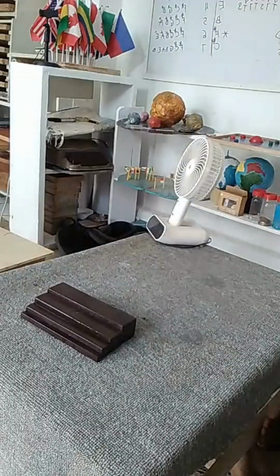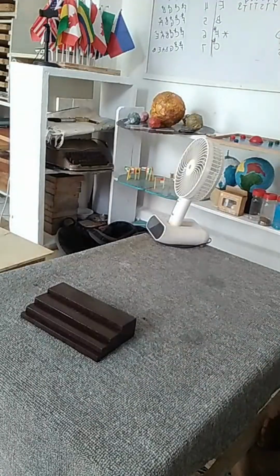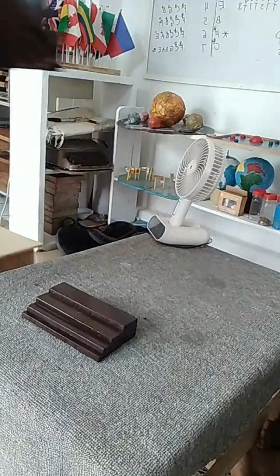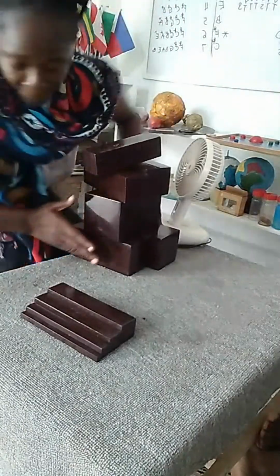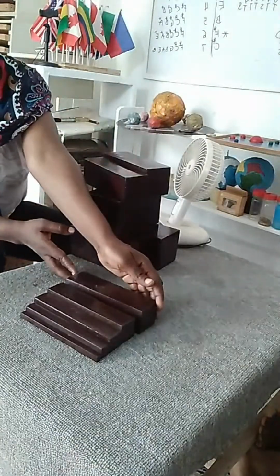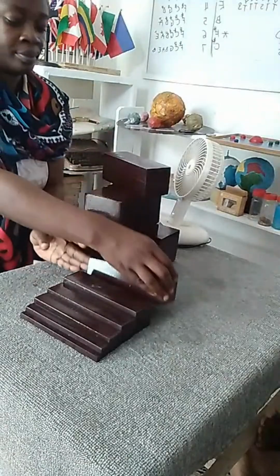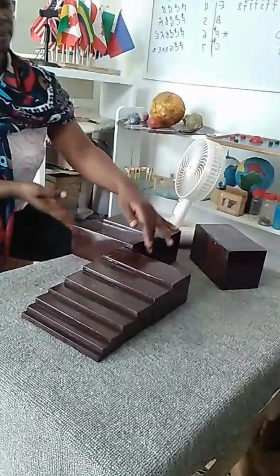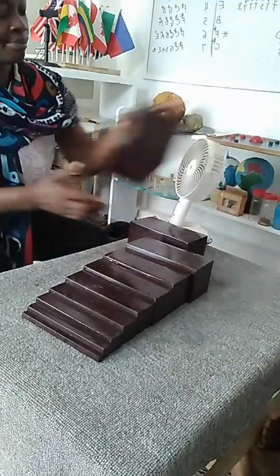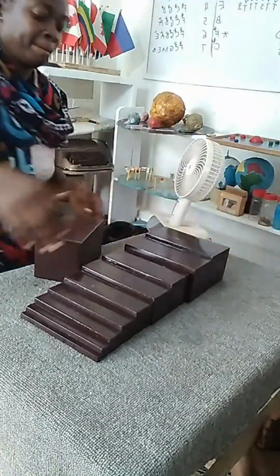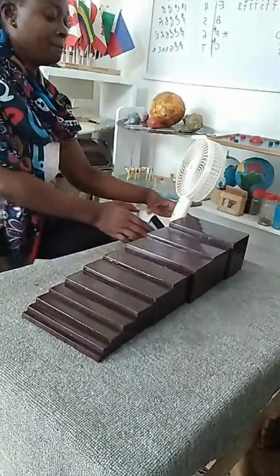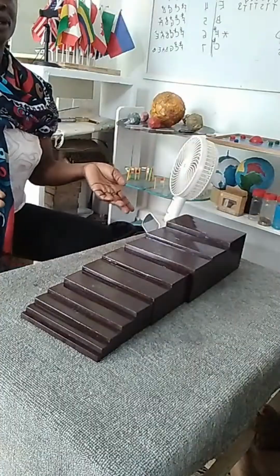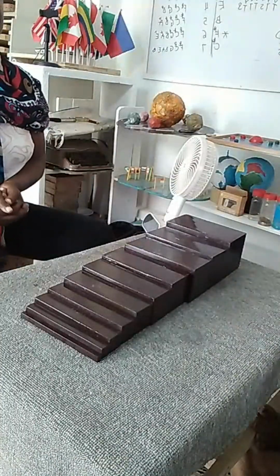Let me even get it through. So, this is the broad brown stair. Please, can you take it? What do you call it again?